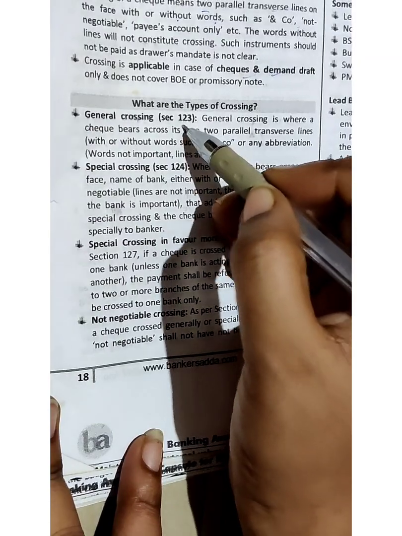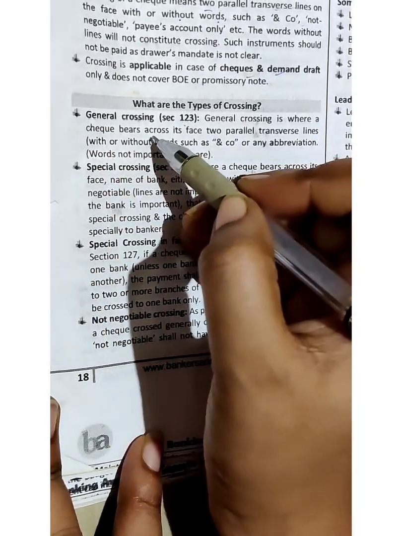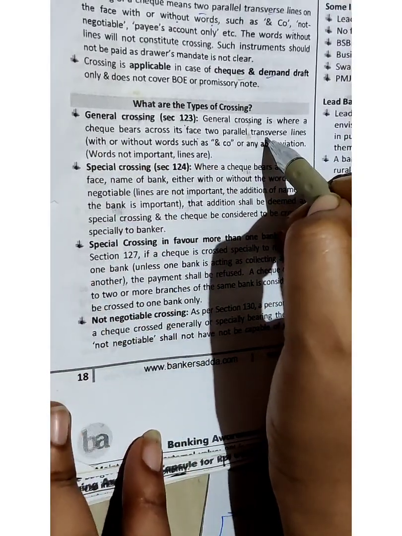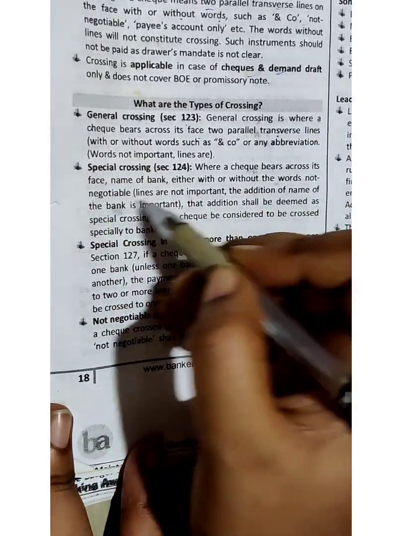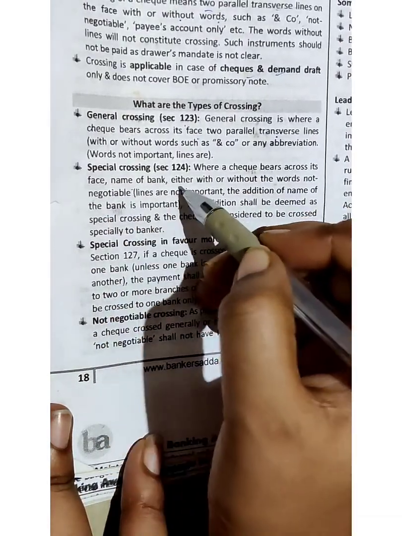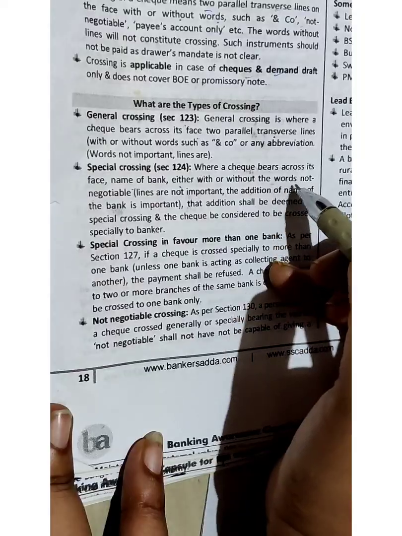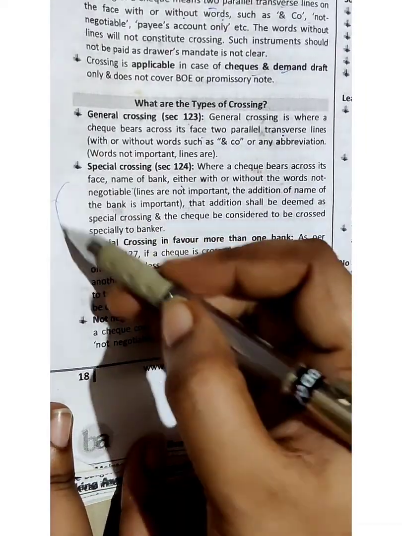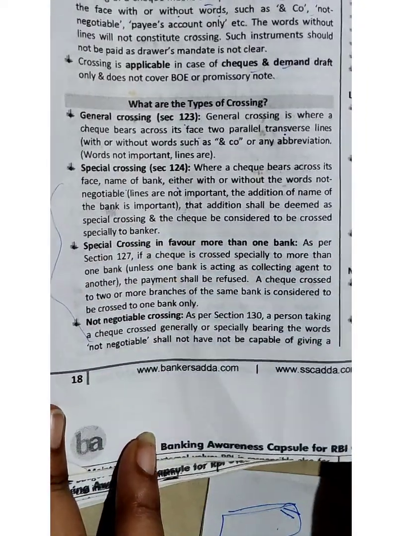General crossing 123 means where a cheque bears across two pairs of transverse lines. 124 means the face name of the bank without the words. So this is a rough idea, and directly we will go to the next one.